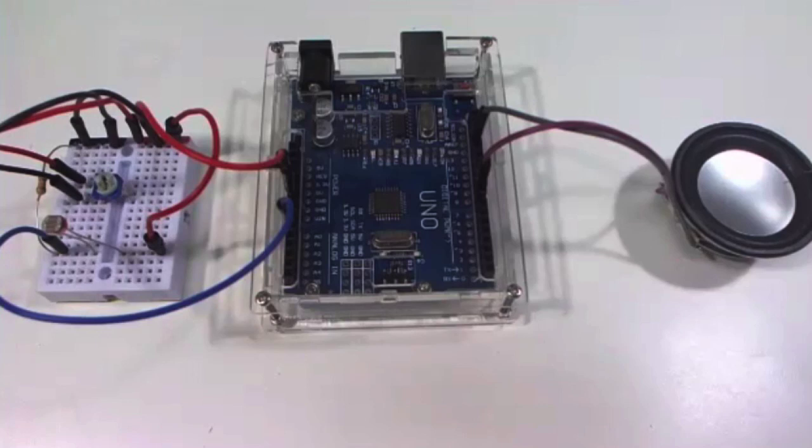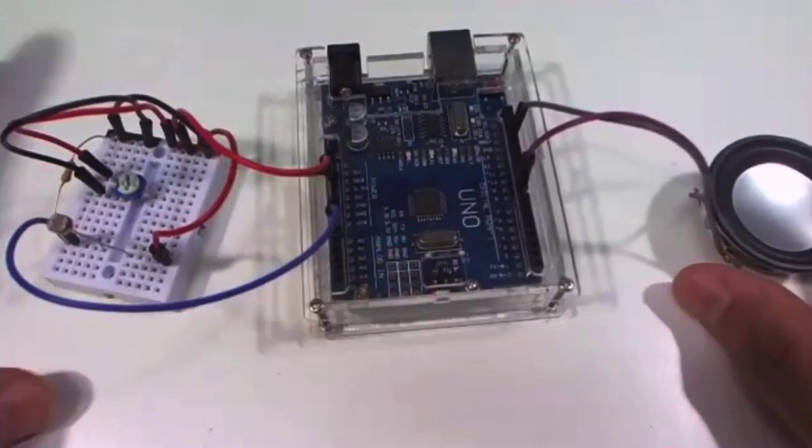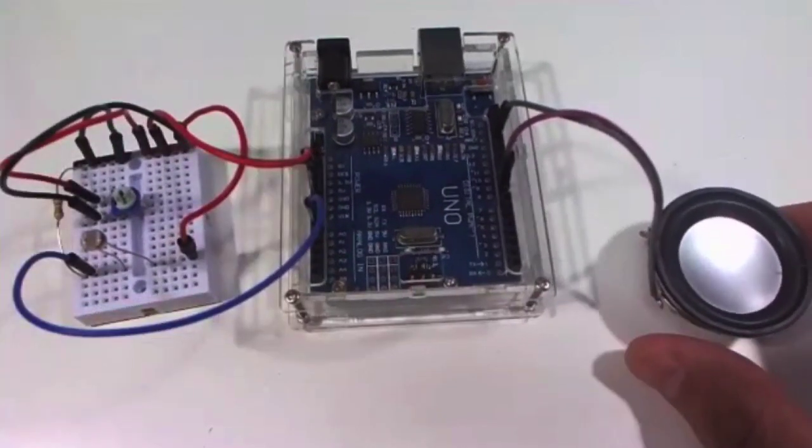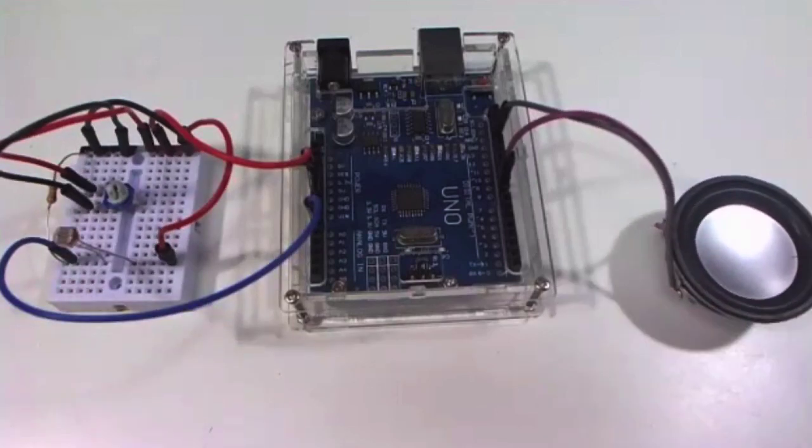We can use different ways to see how to get the analog signal. But using a speaker is very obvious, because you can hear the sound changing, okay? That's why I'm choosing a speaker. Besides, the speaker can play some kind of music, so it's more fun to use in our Arduino programming education.